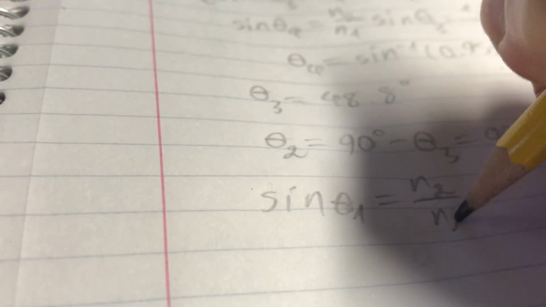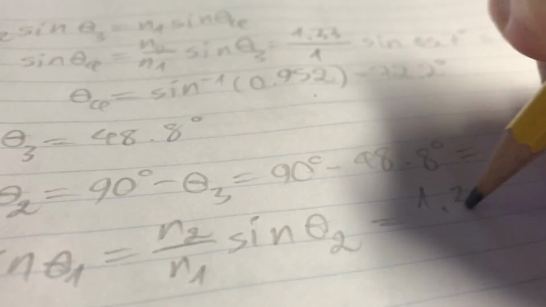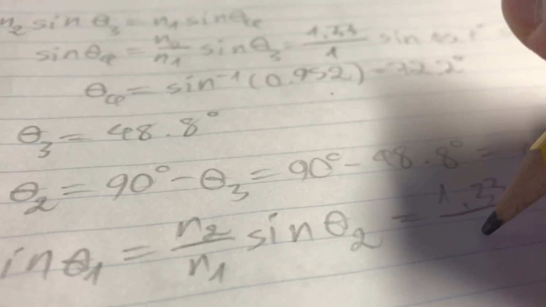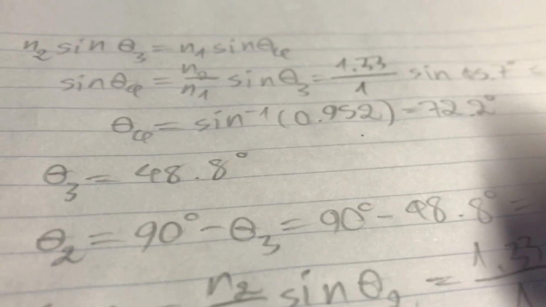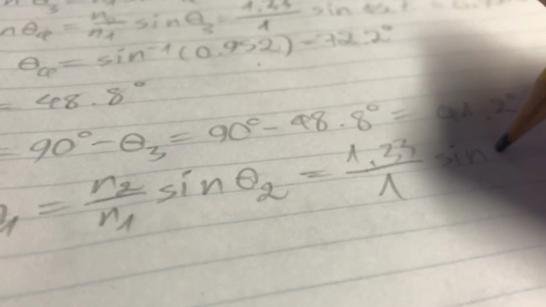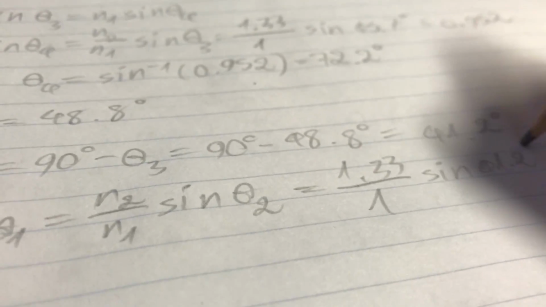Sine of theta 1 is equal to n2 over n1 times sine of theta 2. n2 is 1.33, n1 is 1, and theta 2 is 41.2 degrees.